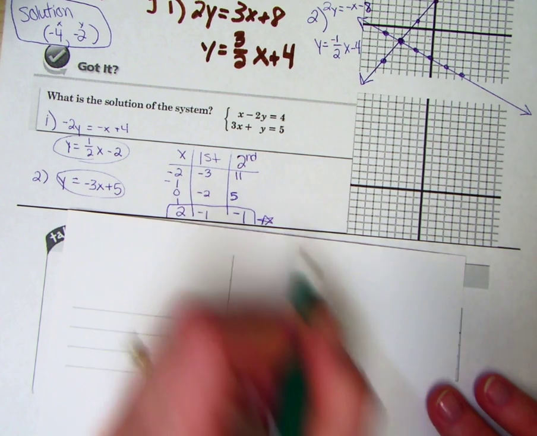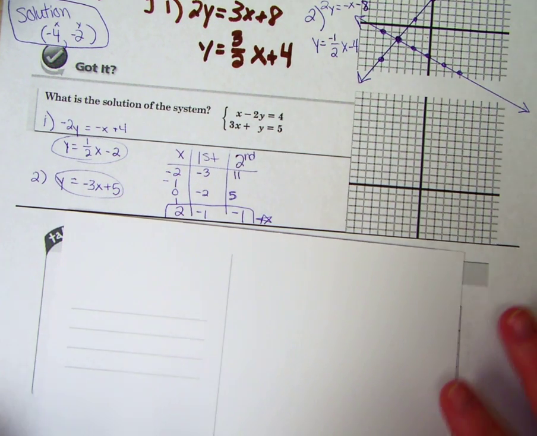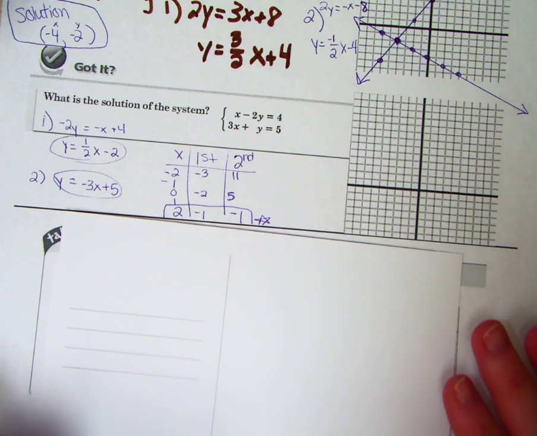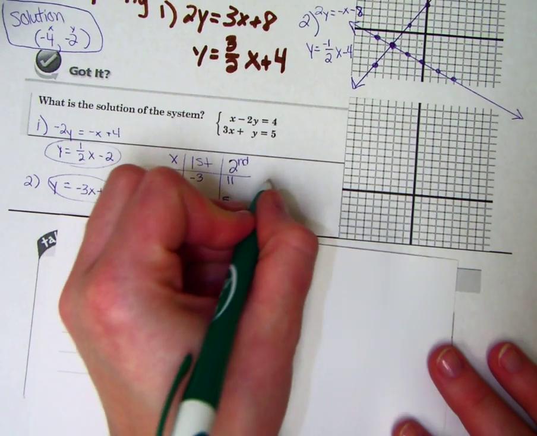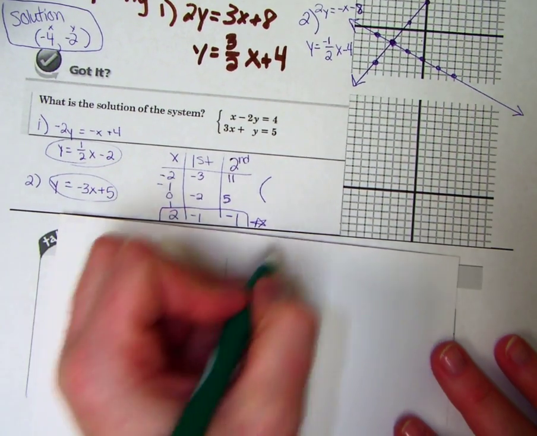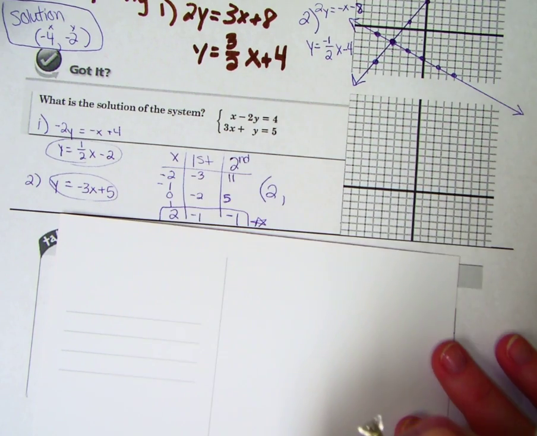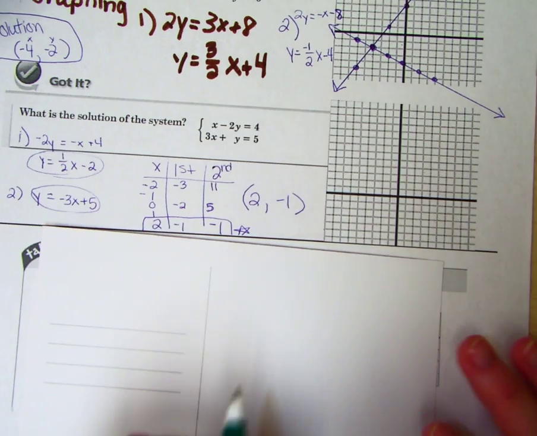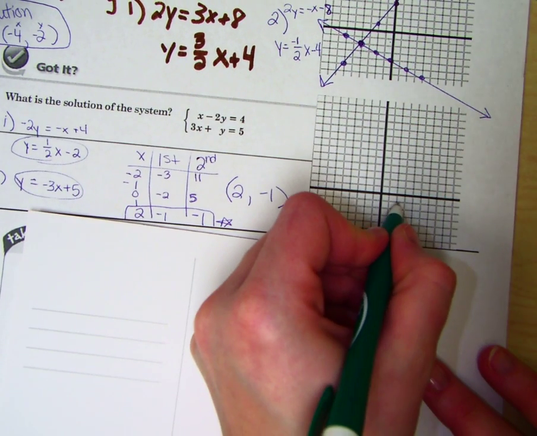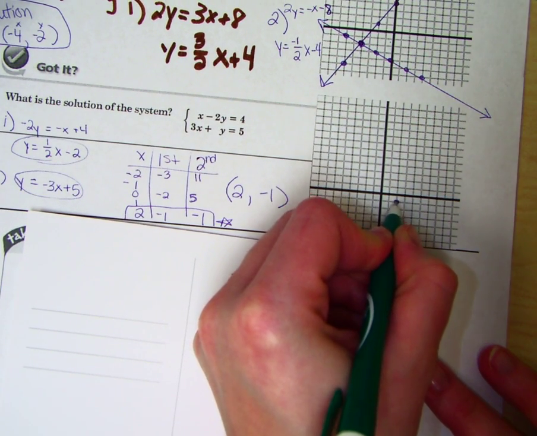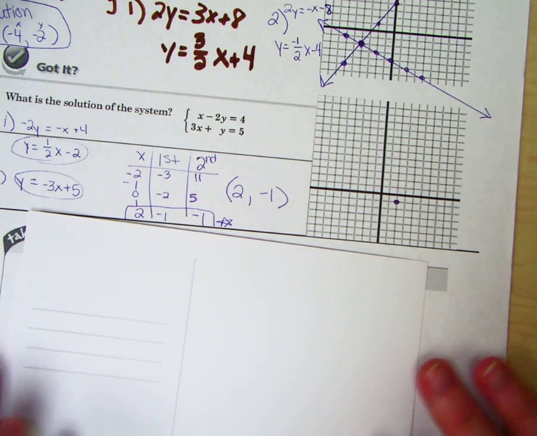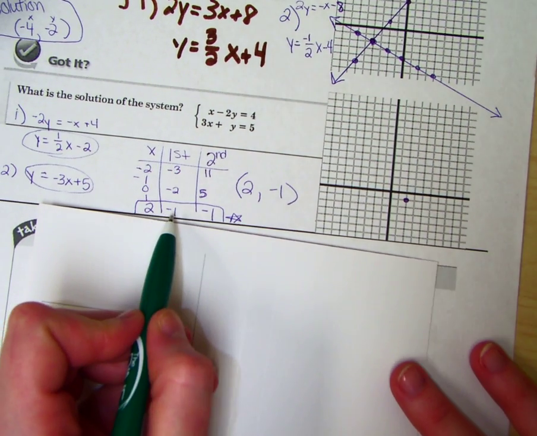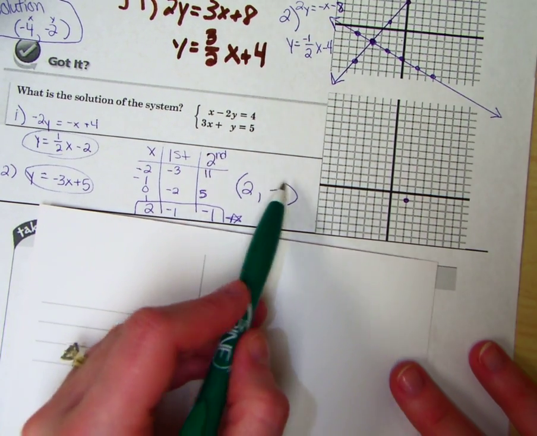Notice at this step, we get the same results. Therefore, the ordered pair that satisfies the system of equations is the x value of 2 and the y value of negative 1. You don't need to graph them, but if you did, you would see that they meet right here at 2, negative 1. If you choose to use a table and get an answer, you do not need to do the graph.